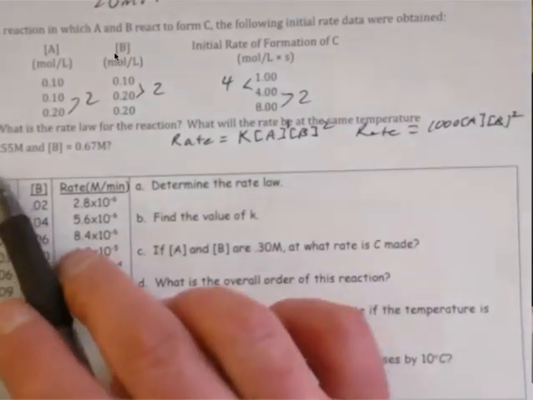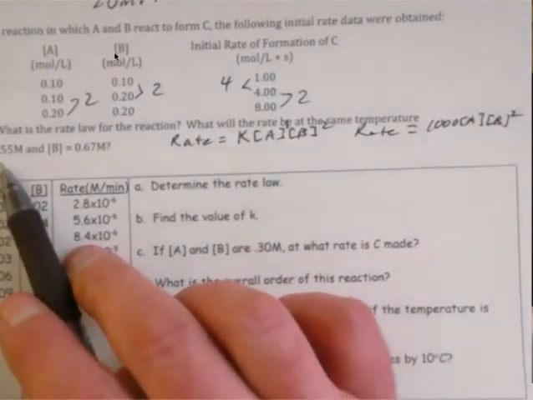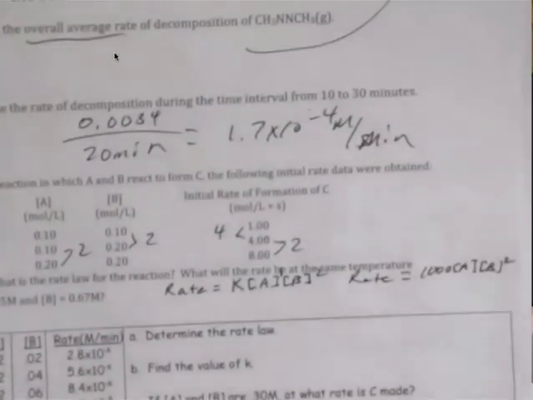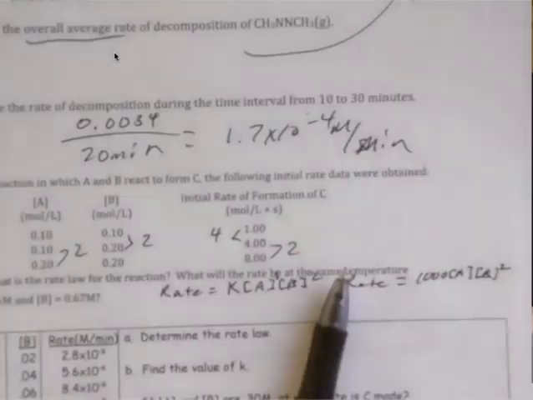So what will the rate be at the same temperature if our concentrations do this? That's interesting. I don't know. That may be a mistake. You can't really have a negative. Hold on one second.